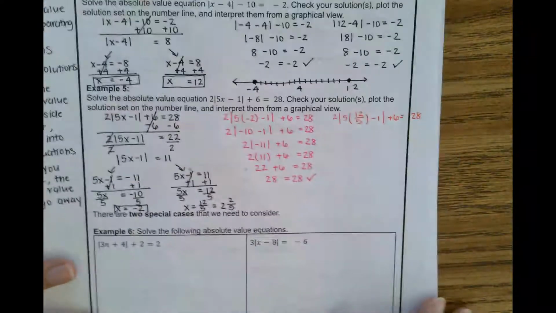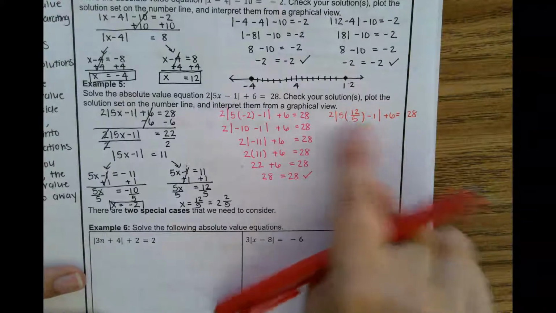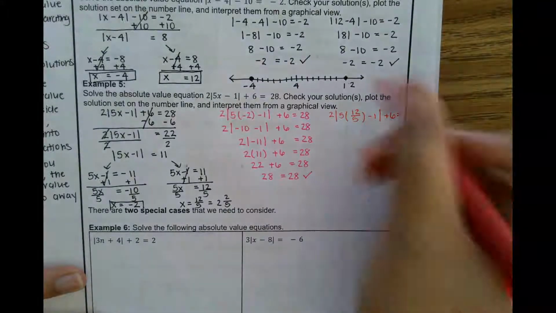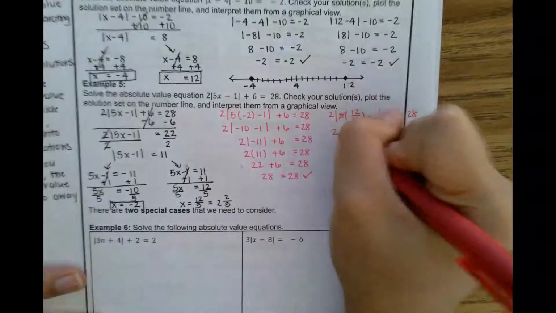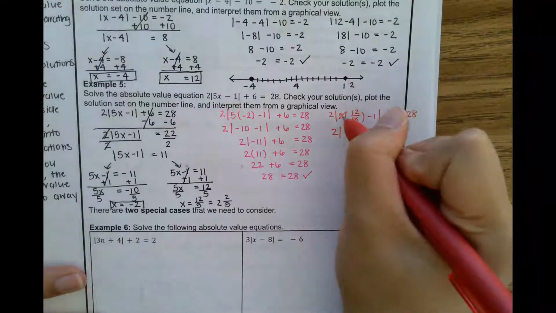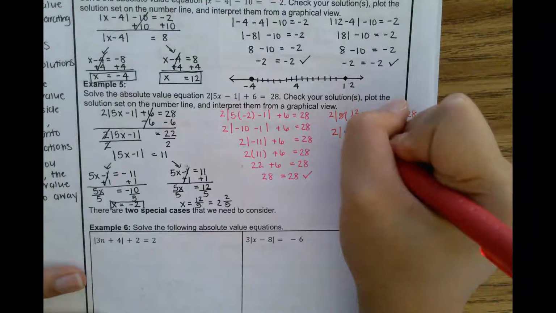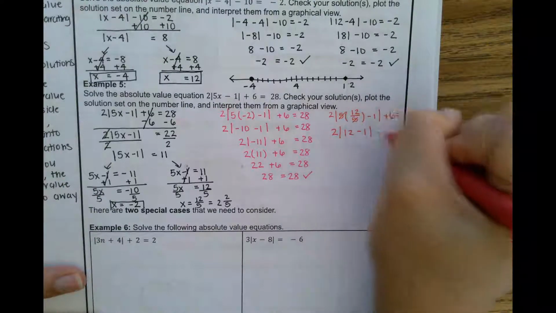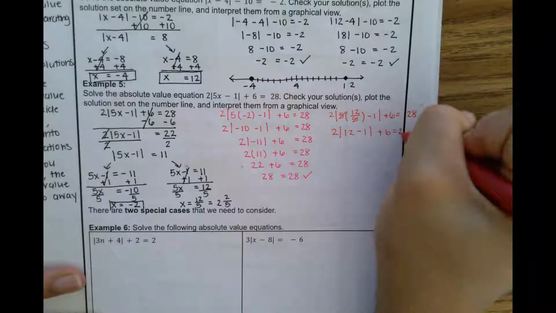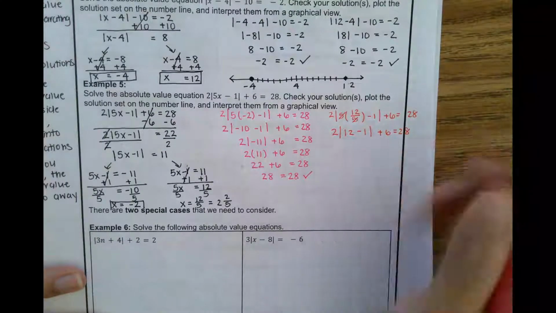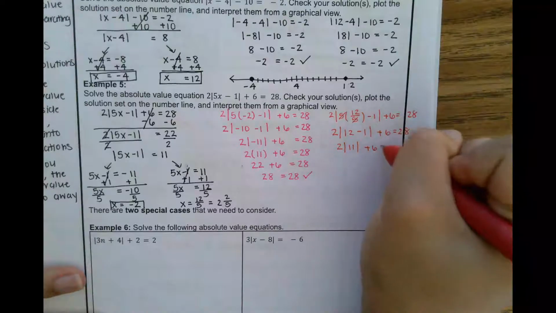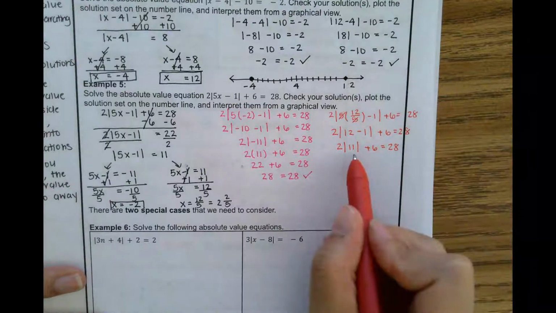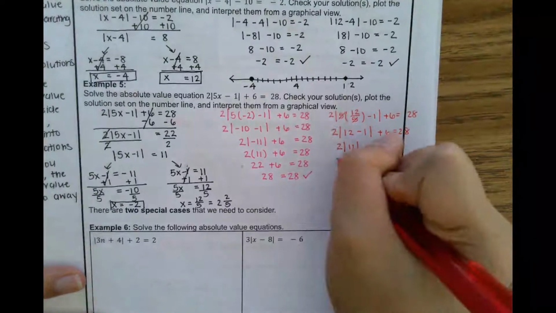Okay. So I'm going to do my absolute value first, right? So this 5 and this 5 cancel out. They simplify. This is times 5, divide by 5, so that leaves me with just 12. 12 minus 1 is 11. Okay. Absolute value of 11 is 11.